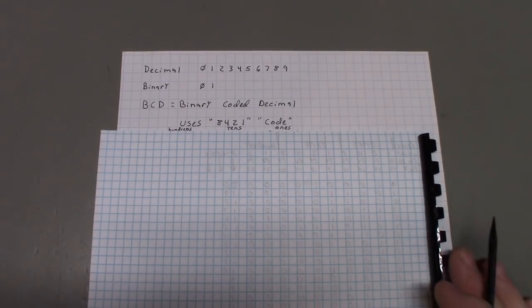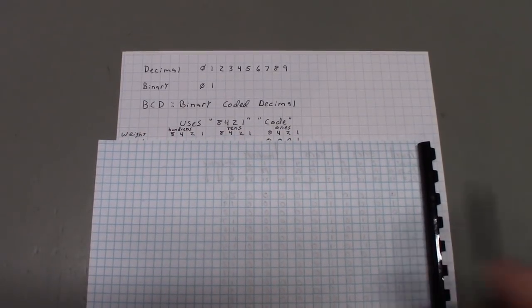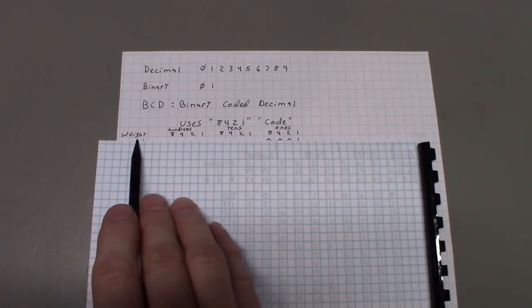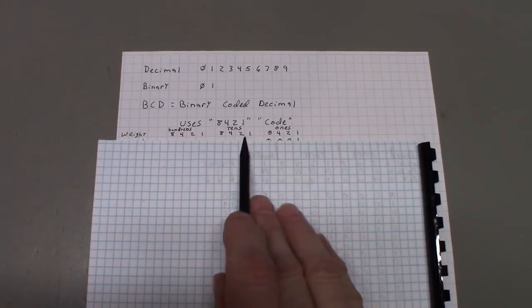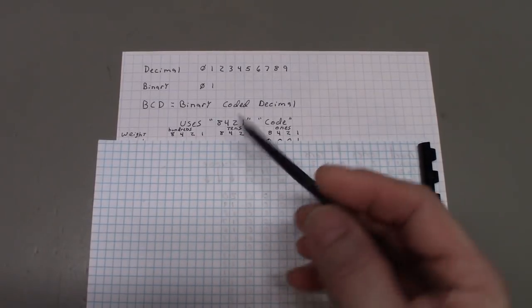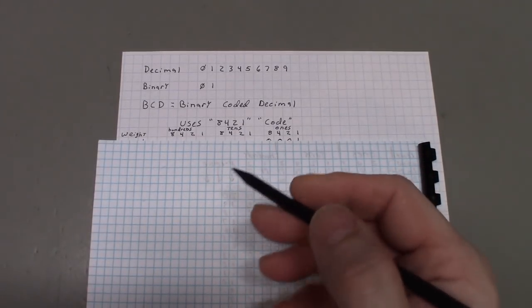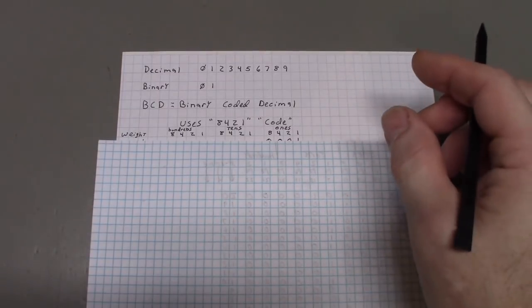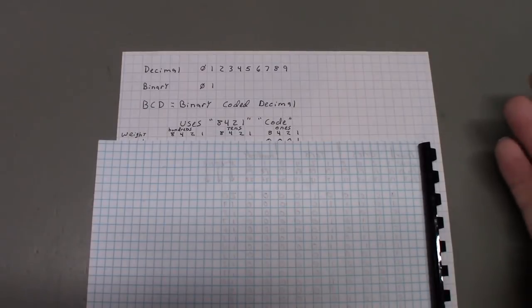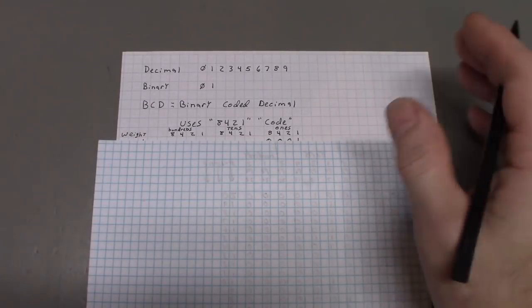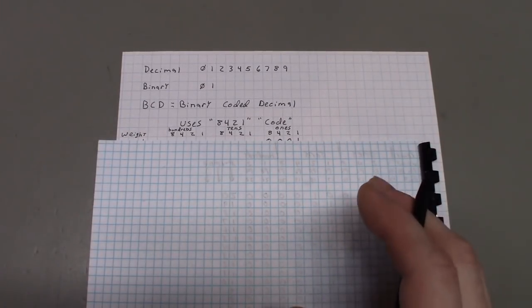It's one of those weird idiosyncrasies. So I have here written across the top, I have weight. But you'll also notice there are 3 columns. So we're going to be turning basically 1, 2, and 3-digit decimal numbers, so that would be like a 1 or a 15 or 136. We're going to turn some random numbers like that into BCD.